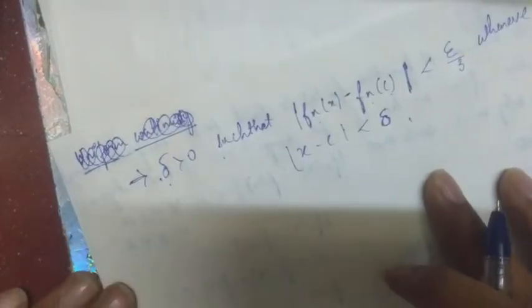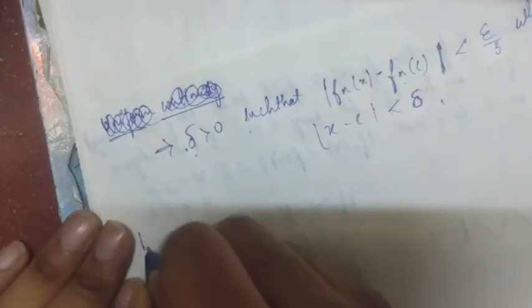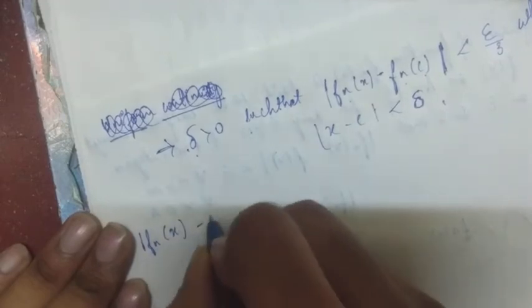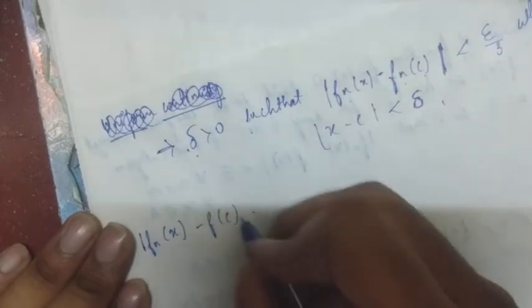So what we are doing is we are operating with fn of x and fn of c: we are adding and subtracting them in this expression. So we get mod f of x minus f of c.